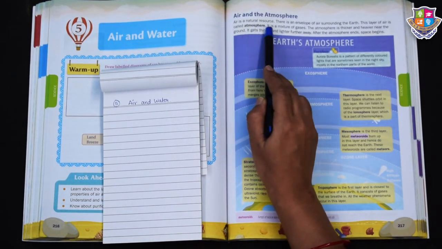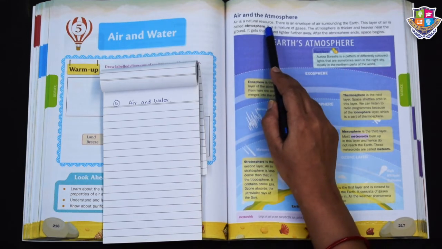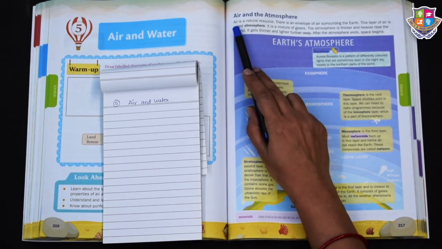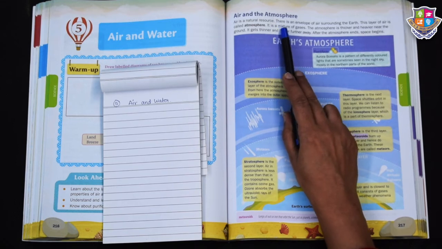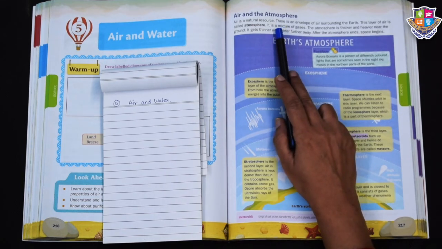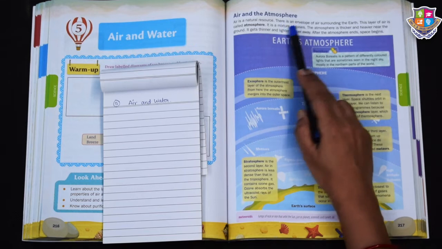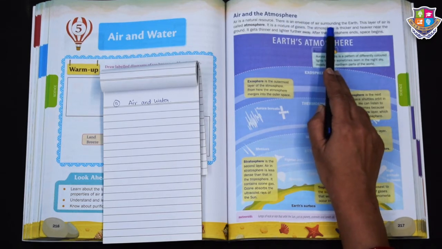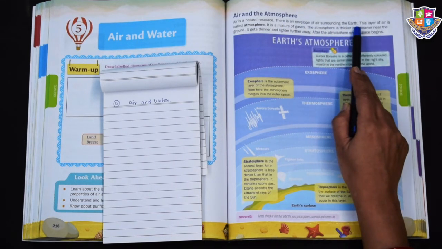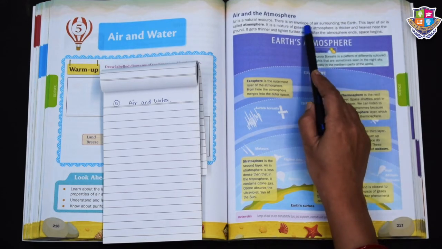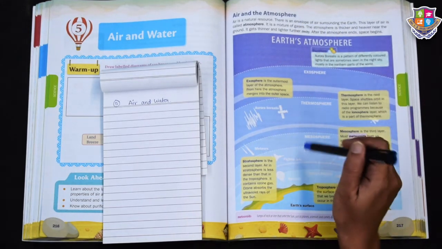Now, air and the atmosphere. Air is a natural resource. Yes, it is a natural resource. Nature gave us free air. The things which we get on our planet totally free are natural resources. There is an envelope of air surrounding the earth. Envelope means something in which you keep letters.